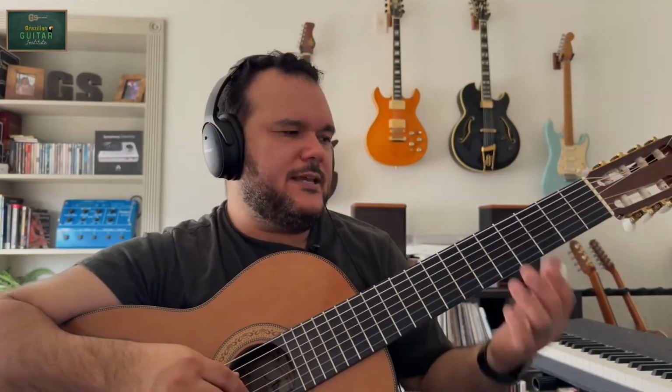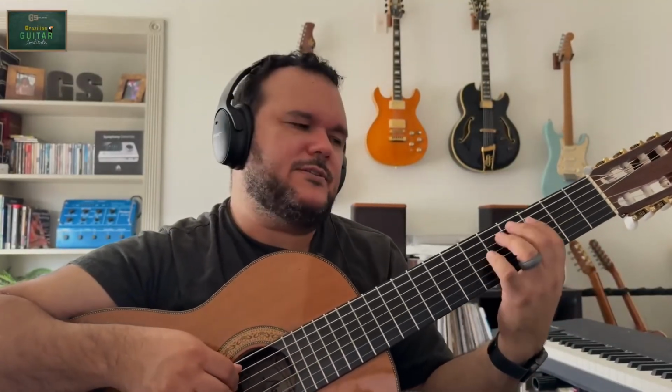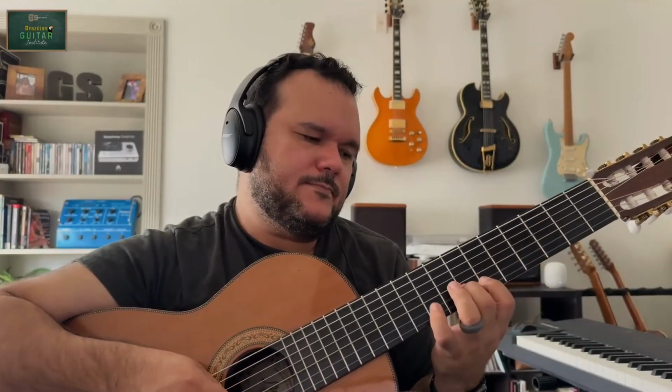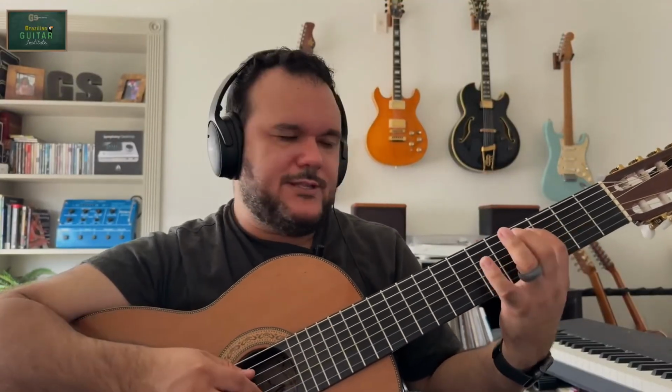Because we know that the diminished is a symmetrical entity that repeats itself after the minor third. If it goes in minor thirds, let's say you are in C diminished, C diminished would be this. And the structure, the pacing at which the scale happens, is one of those so-called modes of limited transpositions because it repeats itself after the minor third.